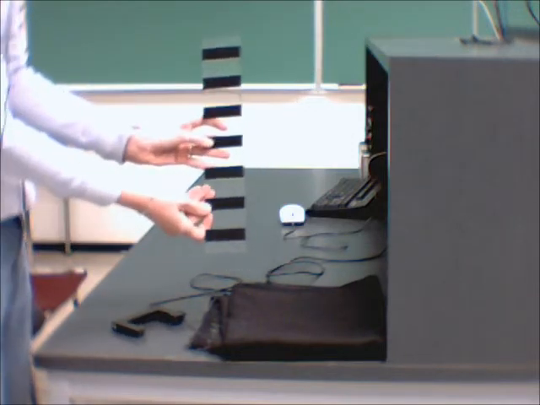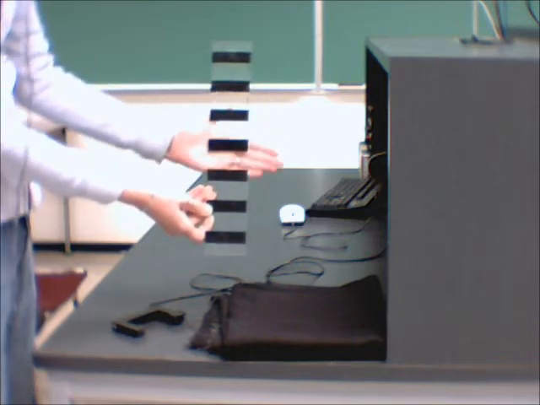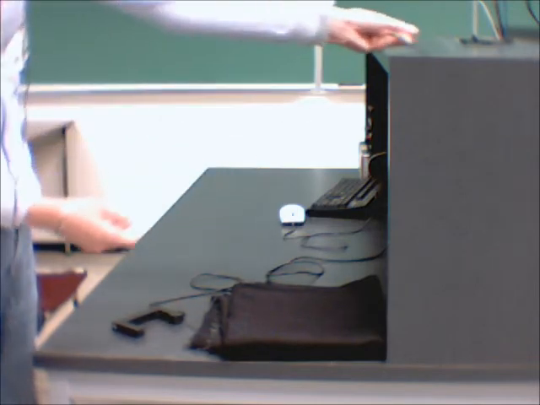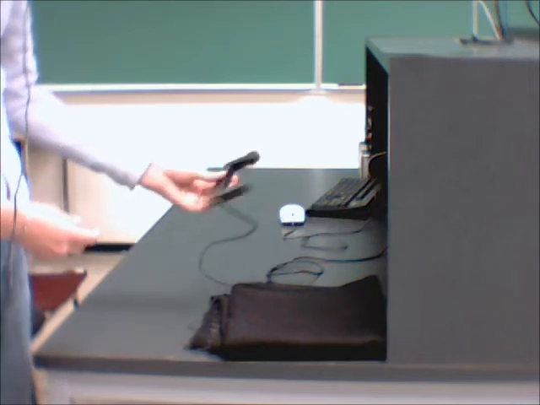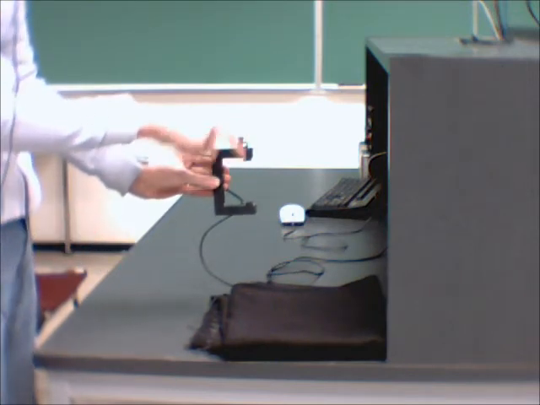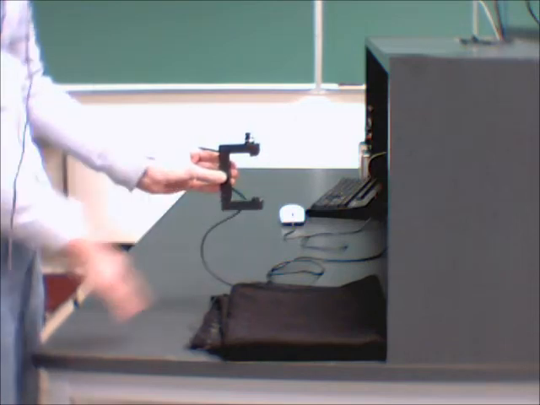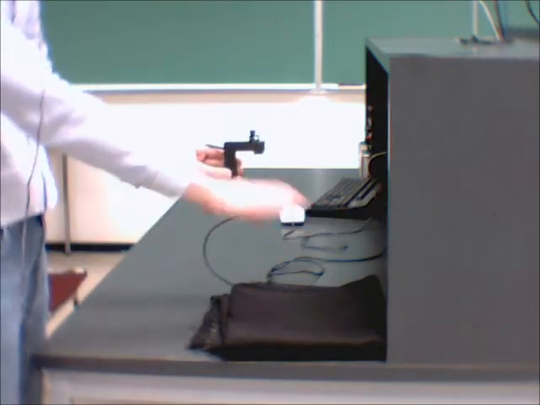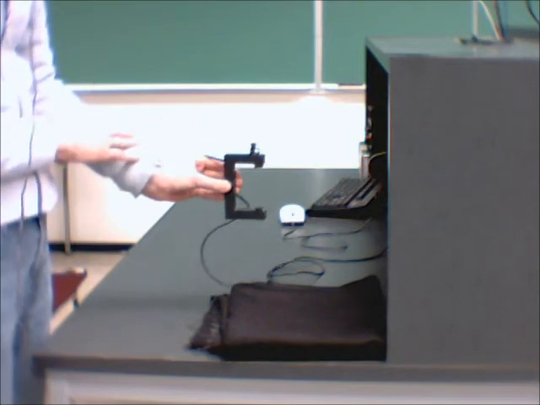To perform the picket fence part of the experiment, you're going to use two pieces of equipment. One of them is this picket fence, and it's just a strip of plastic with alternating black and clear sections. The second thing you'll use is what's called a photogate. A photogate is basically an infrared LED that's shining a light onto a sensor on the other side. So if you block that beam, a computer can keep track of that fact.